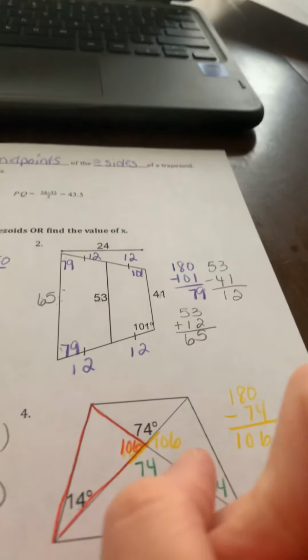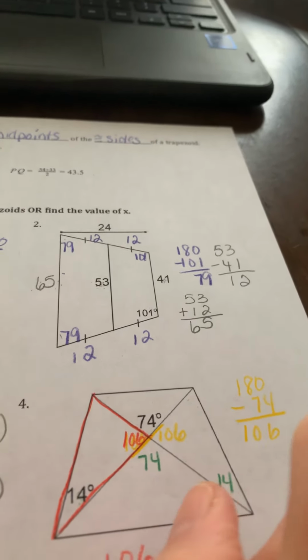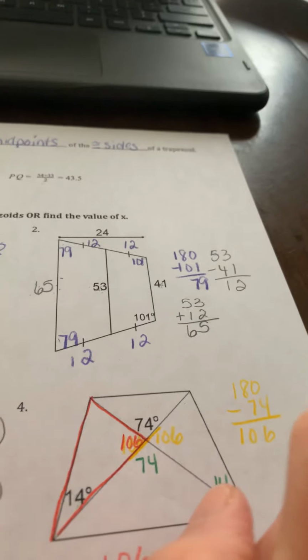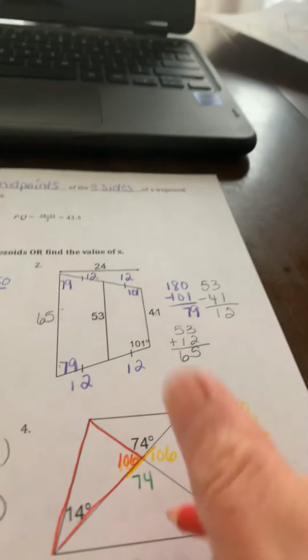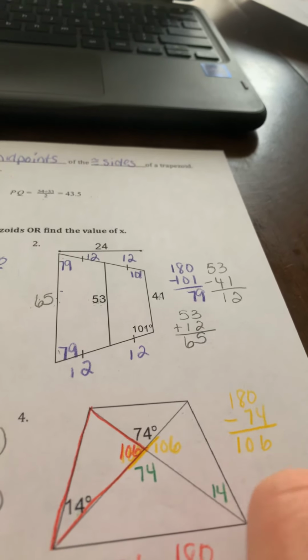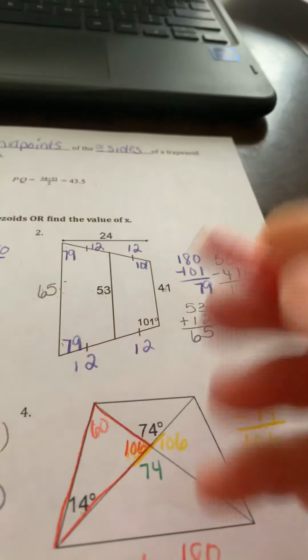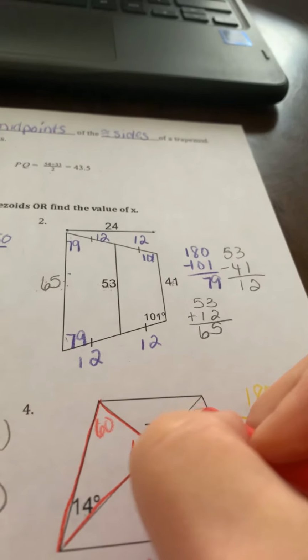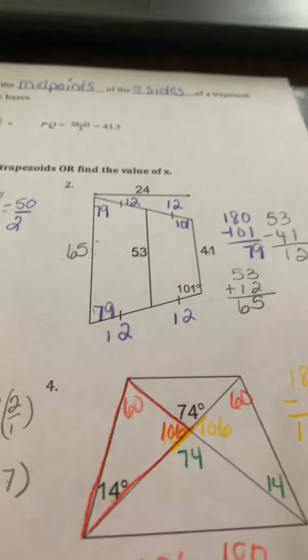We know that 106 plus 14 is equal to 120. And if we subtract that from 180, 180 minus 120, we're going to get 60, which means this is 60, which would then mean this part of this base angle is 60. And we have two of the triangles within the trapezoid already done.